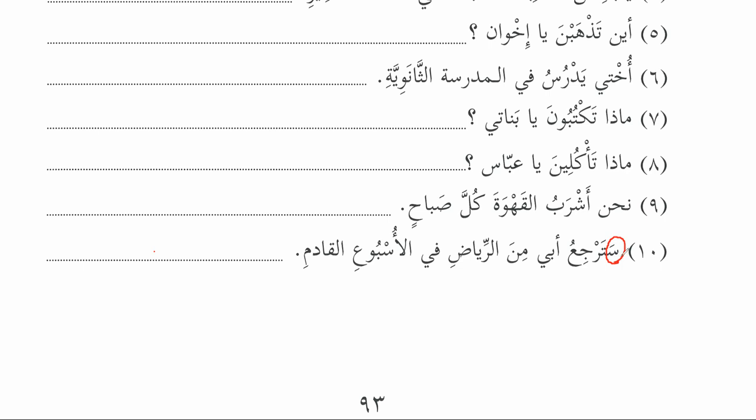So let's not get confused with this sin. ترجع أبي من الرياض في الأسبوع. So you are not mukhatib to your father. You are talking about him when he is not present. So go back to the ghayab. So the ta harf mudare shouldn't be used. It should be yarji'u.